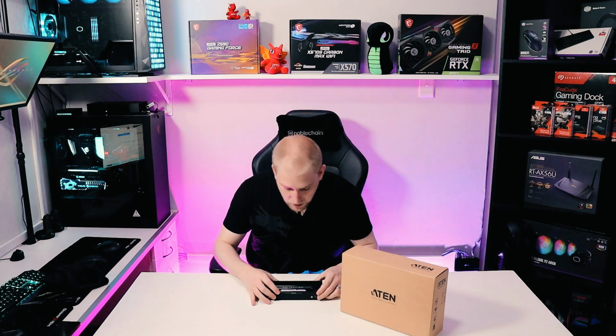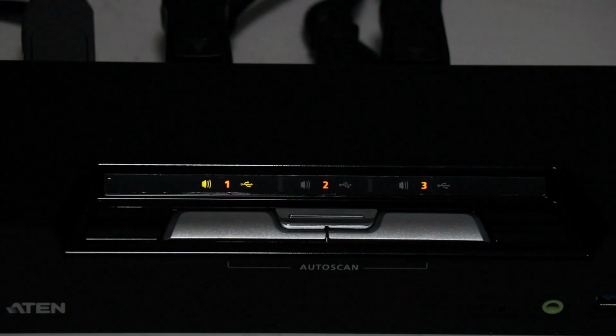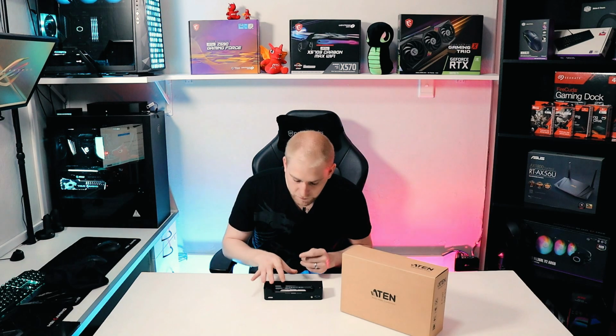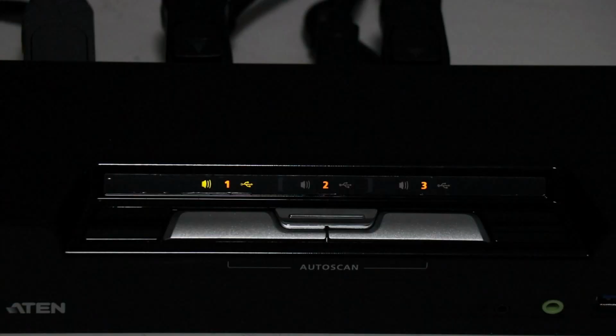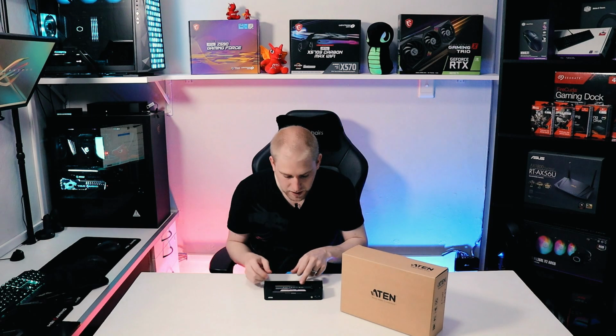Now, if we turn it to the reverse side, you'll see that there are three buttons and three LED indicators per button. Now, if you wanted to go to source 1, you'd push 1. The sound, as well as the number 1 and the USB number would highlight, and that means that it's receiving all three sources. Same for 2 and same for 3.